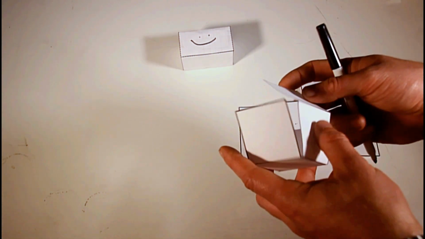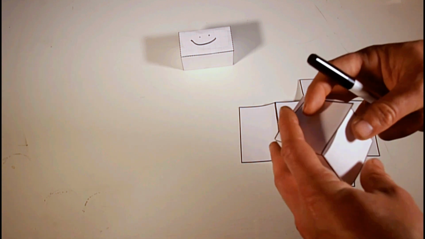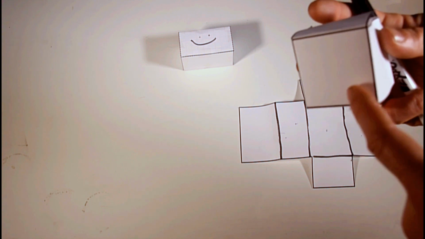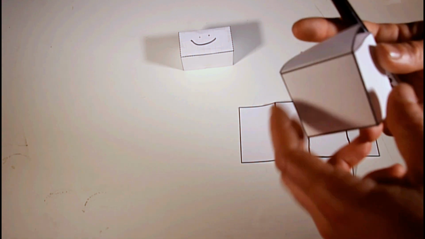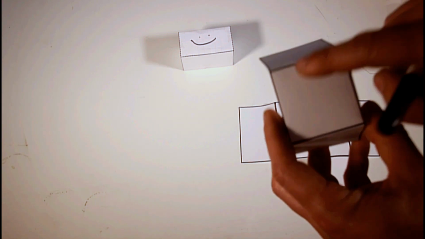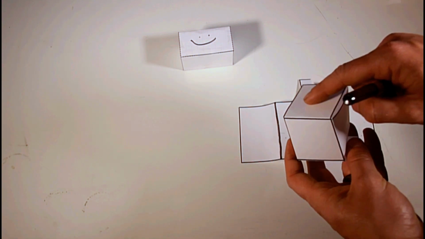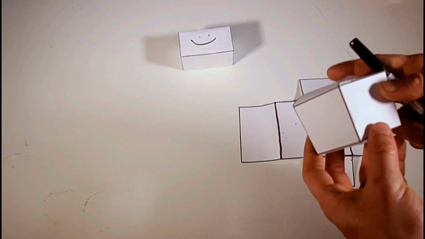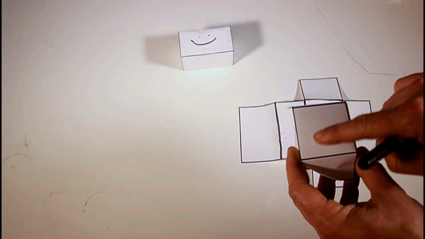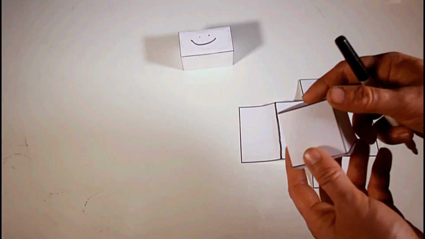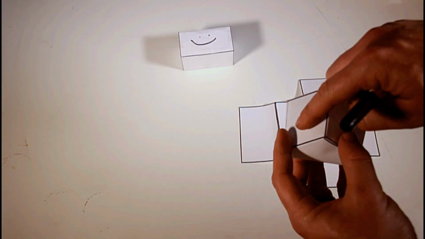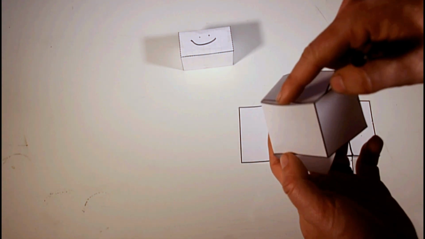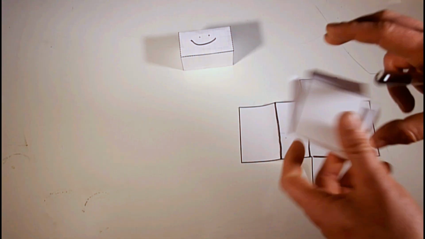All right, so I have a cube net here. Each face is a square, which means that all the sides are the same length. So that means that this face has the same area as this face, as this face, as this one, as this one. All of them are the same. So once you find the area of one face, how many faces are there in a cube? Well, there's 1, 2, 3, 4, the top 5, and the bottom 6.